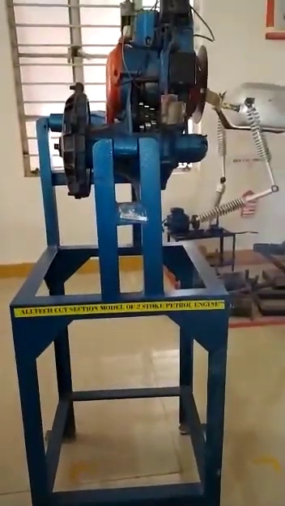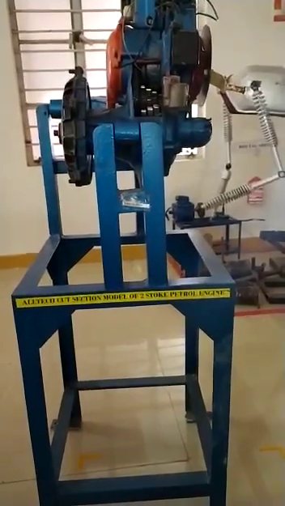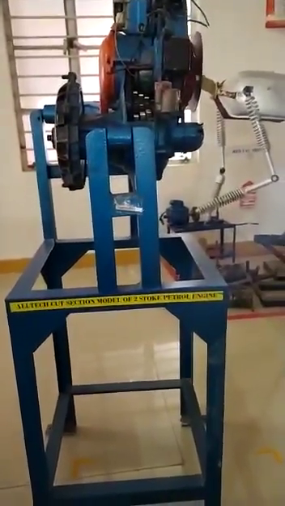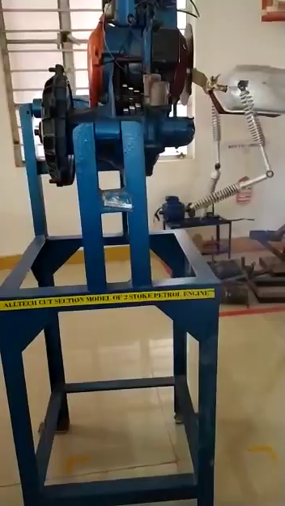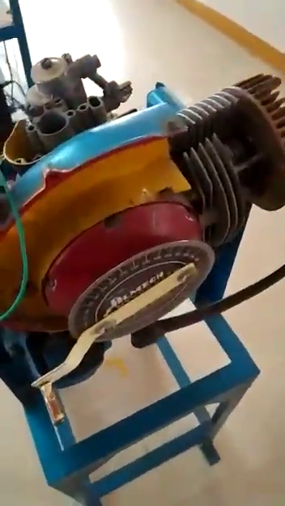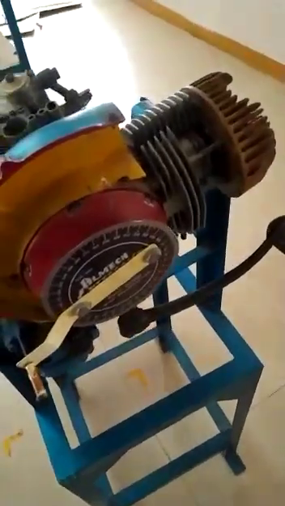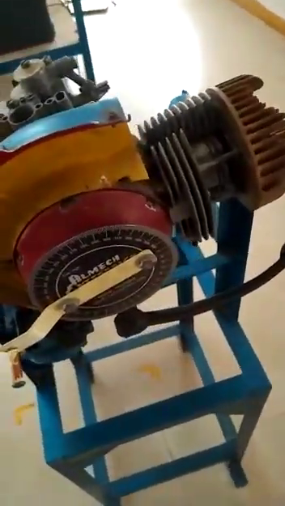Good morning. Today we are discussing the two-stroke petrol engine port timing diagram. A two-stroke cut-section model is there in our laboratory. Let's see how to measure the ports. Before going to that, we have to know what a port is.